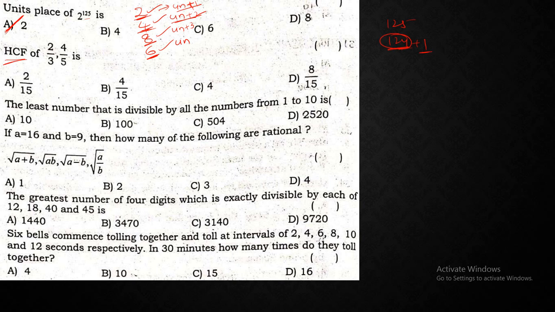Next, HCF of this particular fraction. While solving HCF and LCM of fractions, whatever is asked, you need to apply that for the numerators and its opposite to the denominators. So you need to take HCF of numerators by LCM of denominators. What is LCM of 2 comma 4? 2. LCM of 3 comma 5 is 15. So the answer is 2 by 15. Suppose LCM is asked, then you need to take LCM of numerators by HCF of denominators, right?